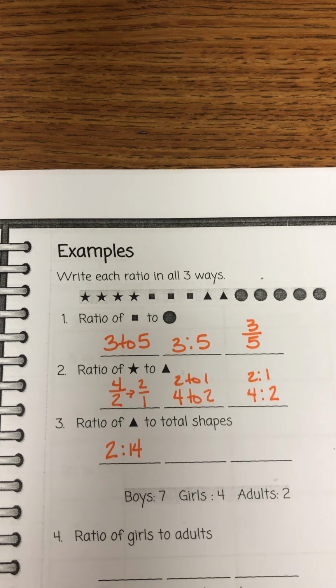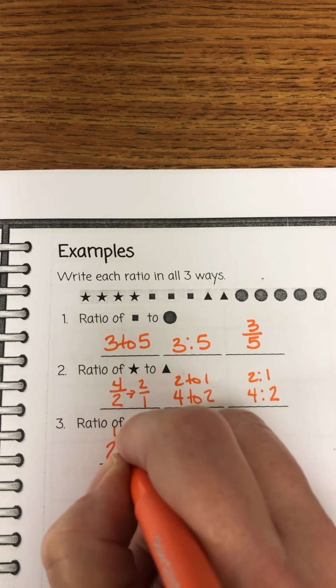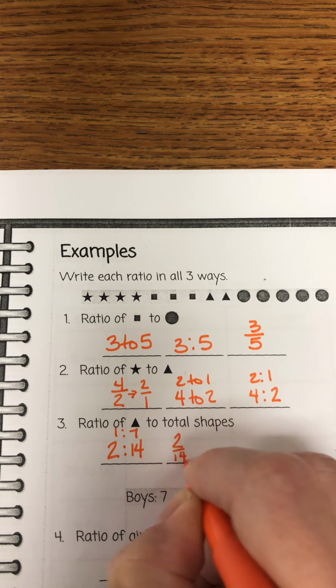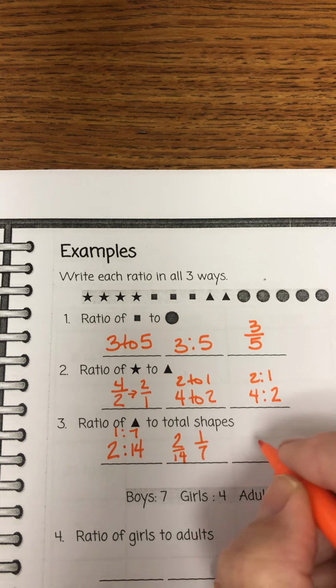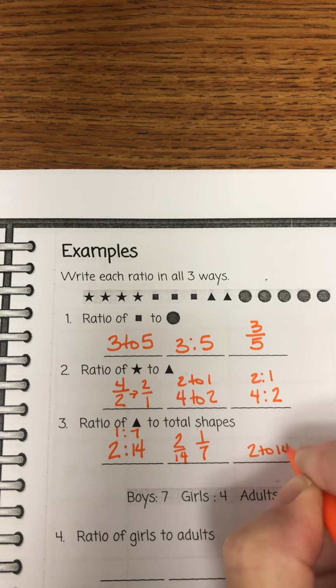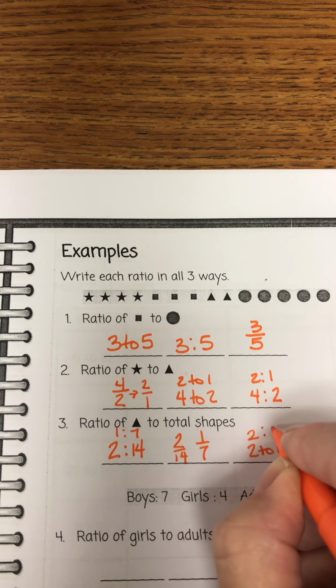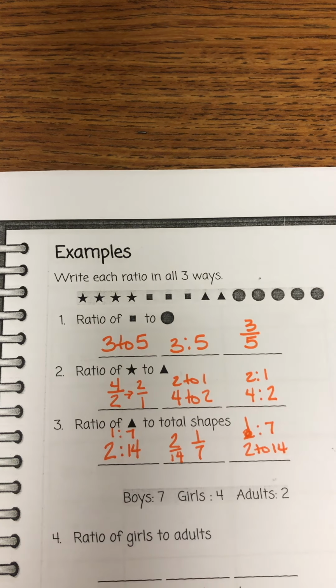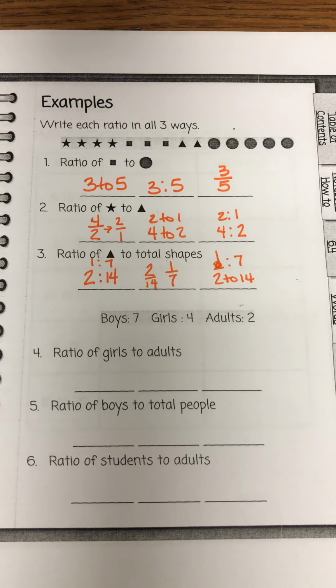Yep, you're right, we can simplify that to 1 to 7. So here's our fraction, and we want to simplify it. And then we want to use the word "to" as well. Oh, that should be a 1 to 7. Sorry. Very good.